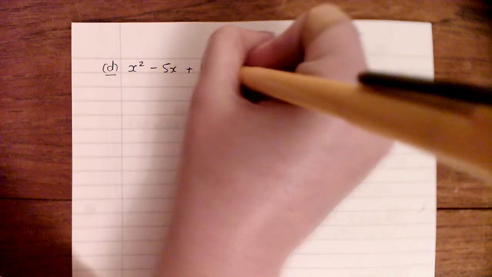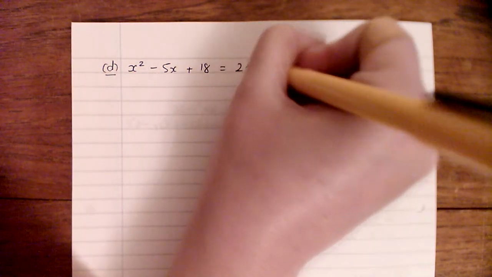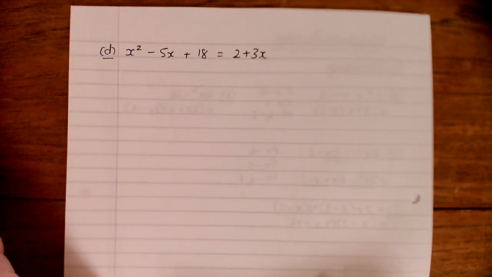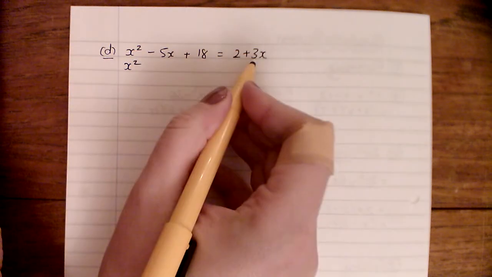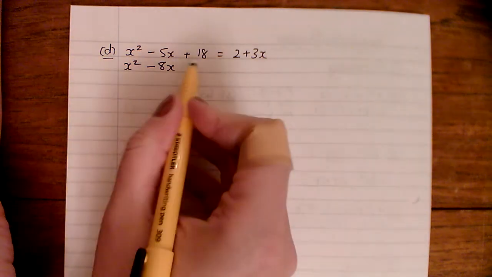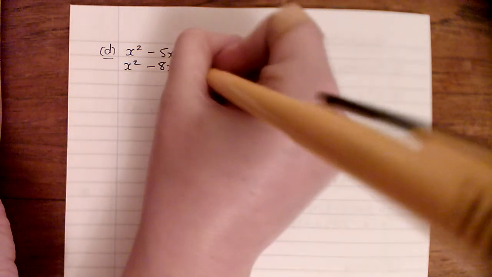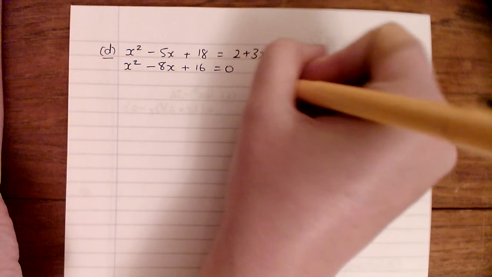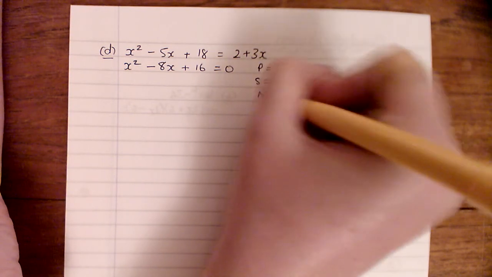Okay, D, x squared minus 5x plus 18 equals 2 plus 3x. So to solve this, we're going to have to bring everything to the one side. So we're bringing the 3x across, so we've got minus 5x minus 3x gives you minus 8x, and we've got 18 minus 2, which gives you 16. Our product is 16, our sum is minus 8.